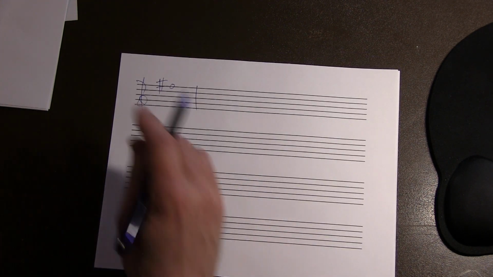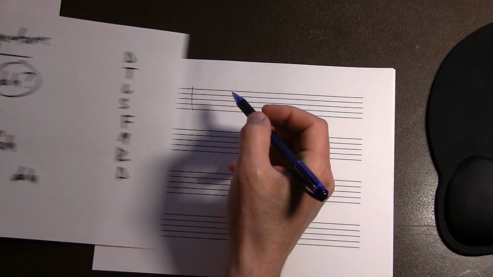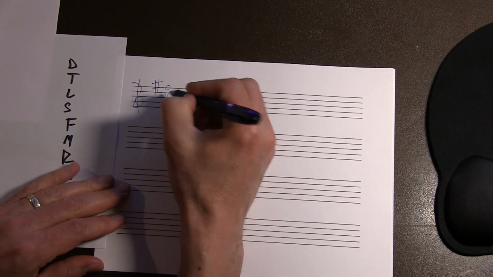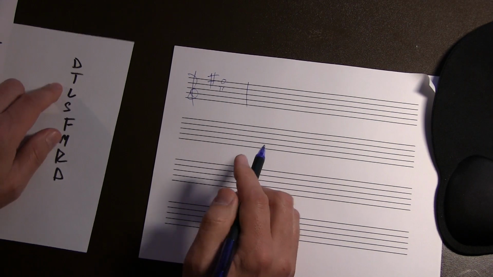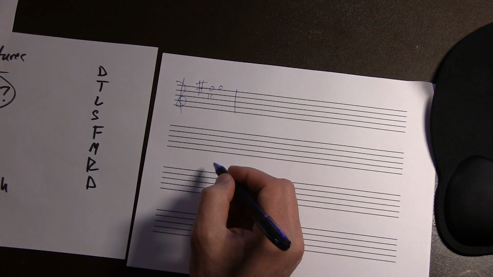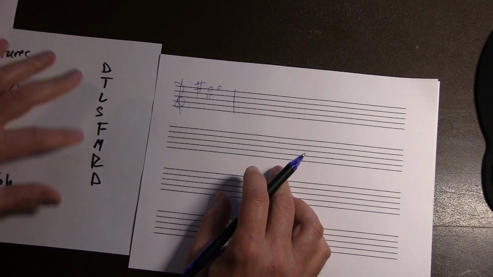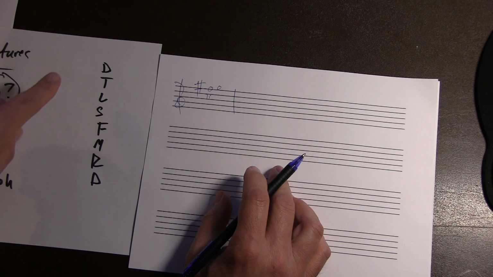I'm looking for do, and remembering do, ti, la, so, fa, mi, re, do, that thing right there is ti, and I go up 1 from ti to find do. Don't forget this order of solfege. Do, ti, la, sol, fa, mi, re, do, re, mi, fa, sol, la, ti, do.